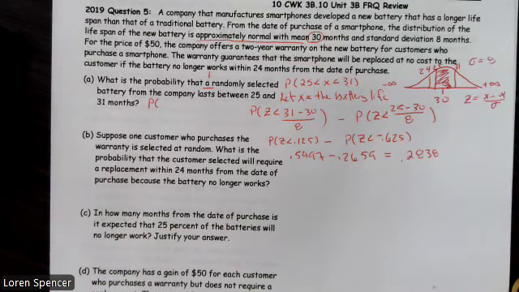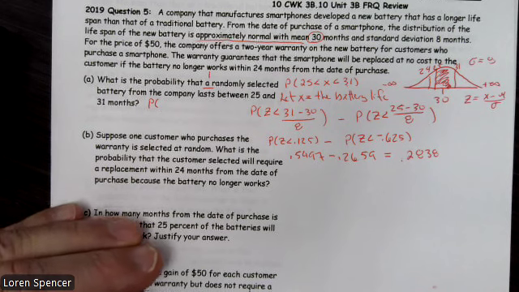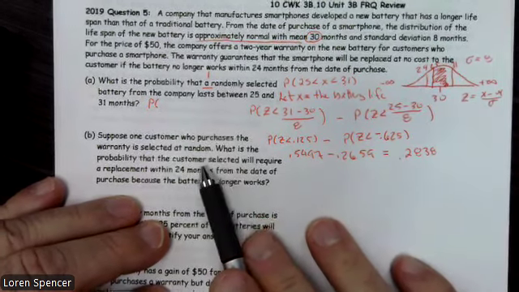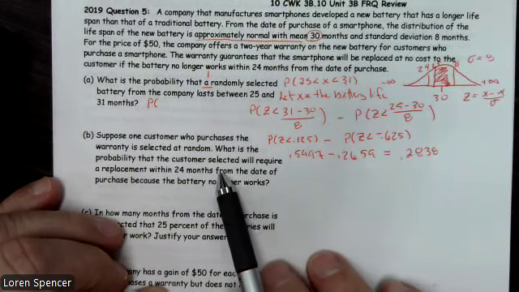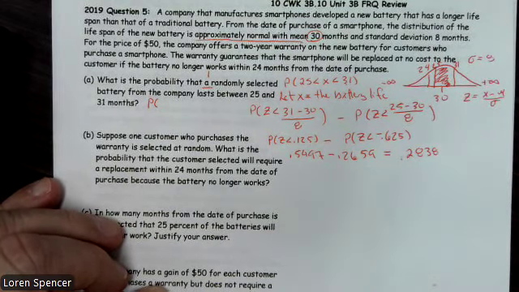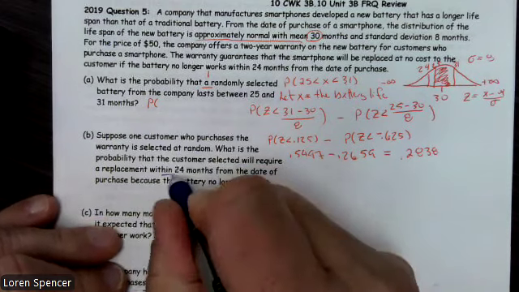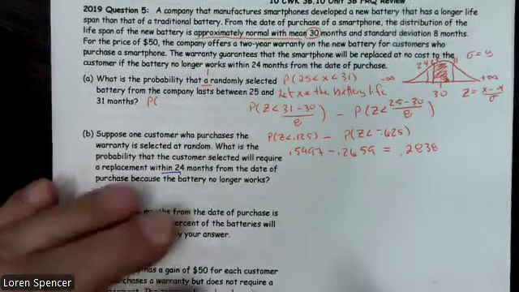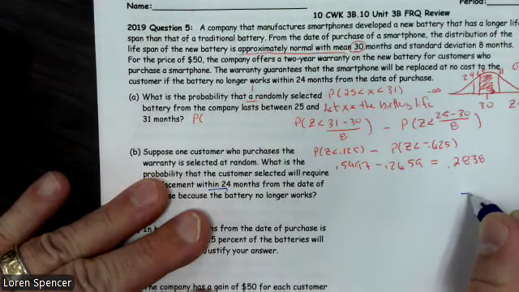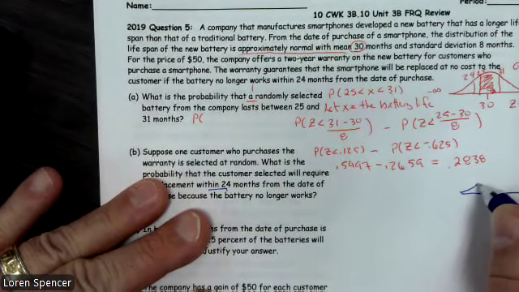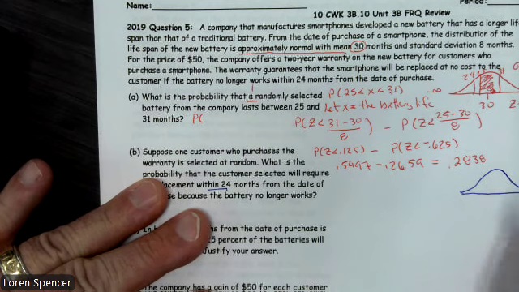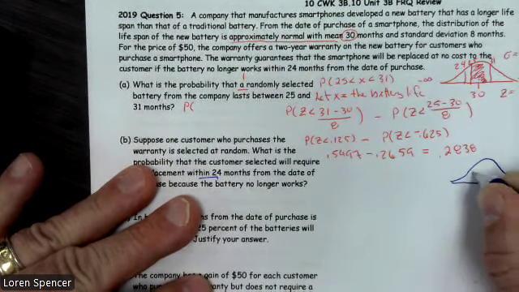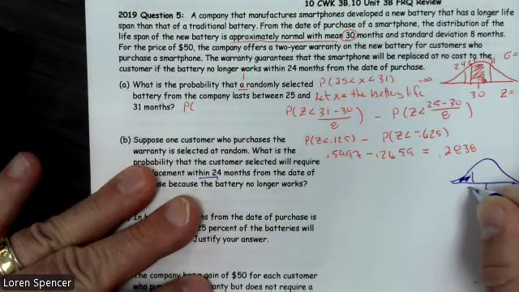All right, the next one says, suppose one customer who purchases the battery, purchases the warranty, is selected at random. What's the probability that the customer selected will require a replacement within 24 months of the date of the purchase because the battery no longer works? So in this particular case, we're still working with the same graph of 30, but we want to know the probability that it's less than 24.